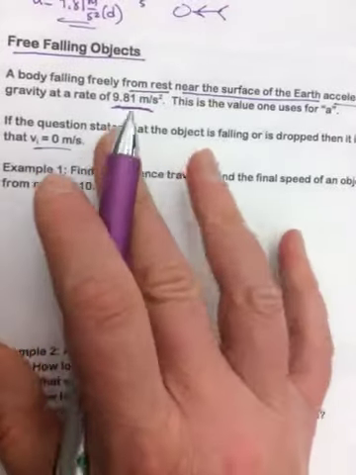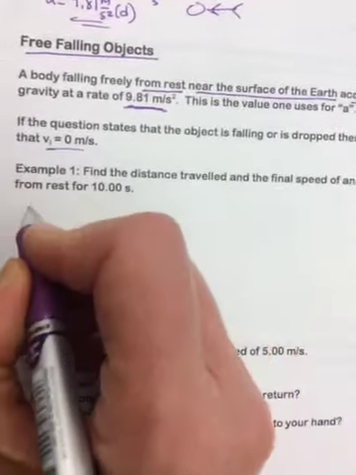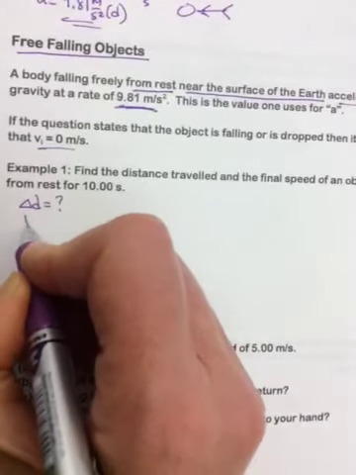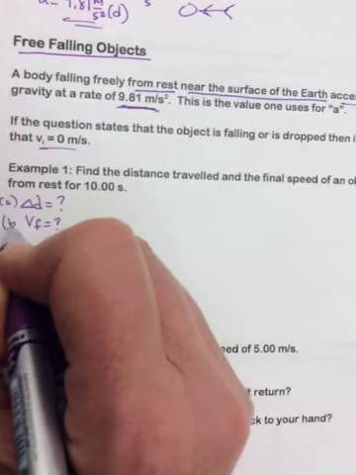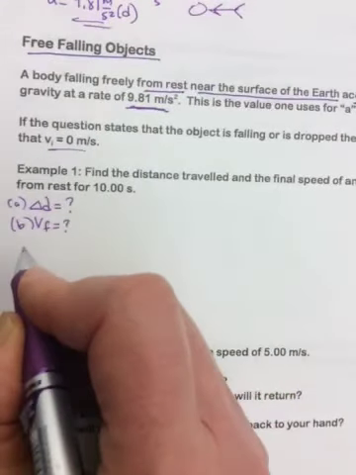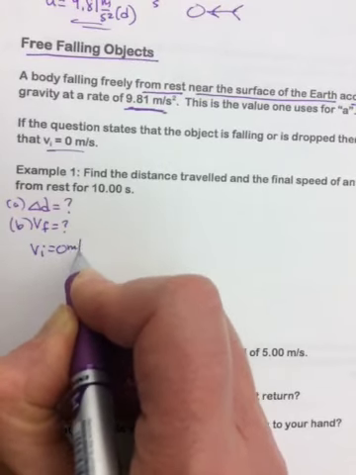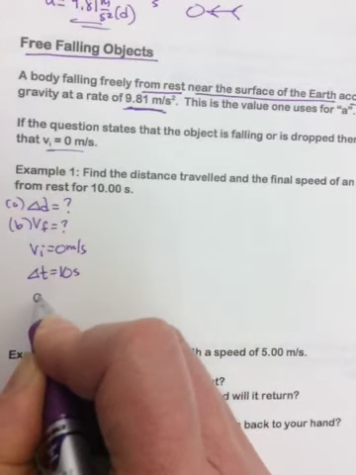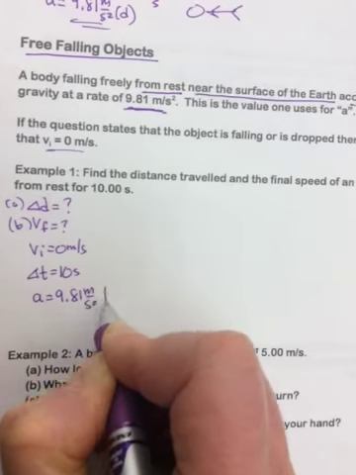Find the distance, and you have this sheet, I gave it to you in class. Find the distance traveled, okay, so we're looking for delta D, and the final speed, so we're looking for VF, so this will be like part A and part B, of an object falling from rest for 10 seconds. So falling from rest, VI is 0. Delta T is 10 seconds, and because it's falling, A is 9.81 meters per second squared down.